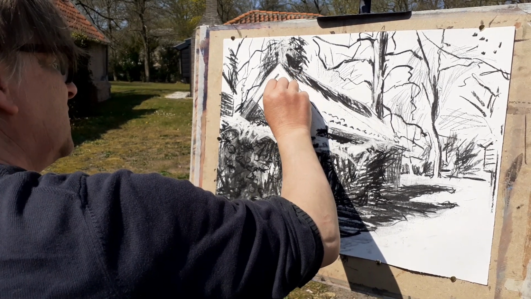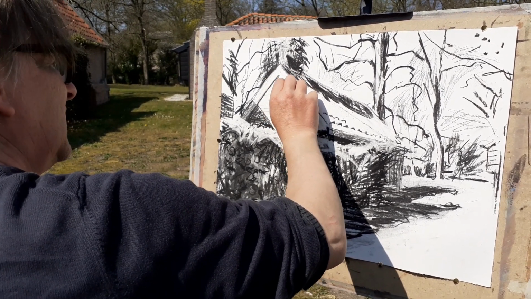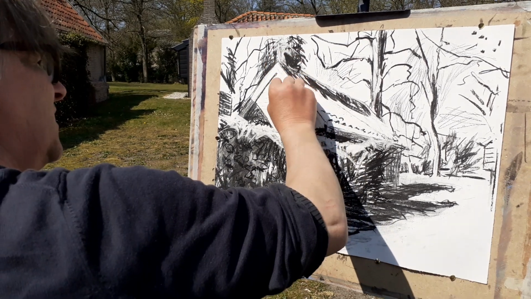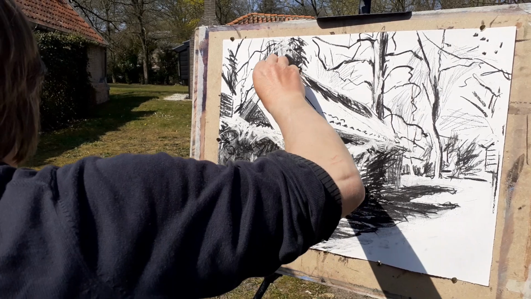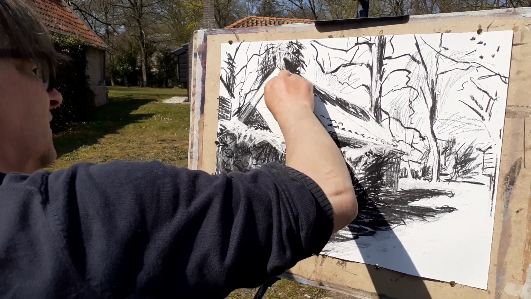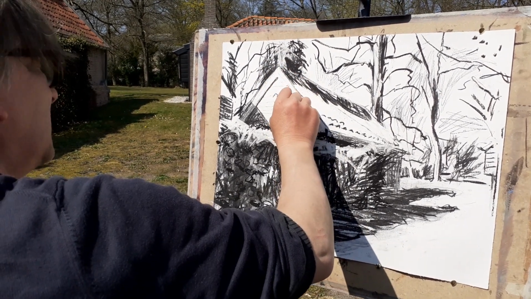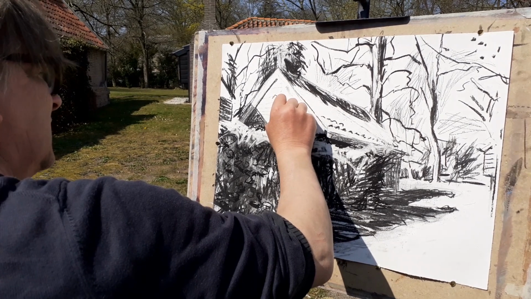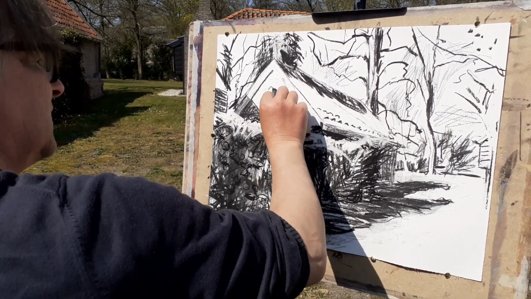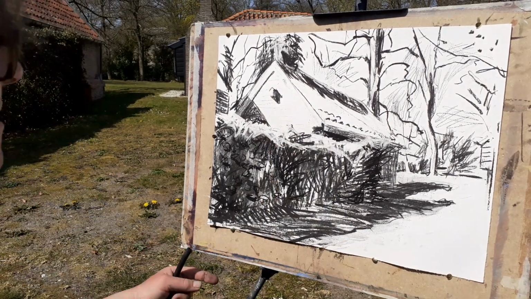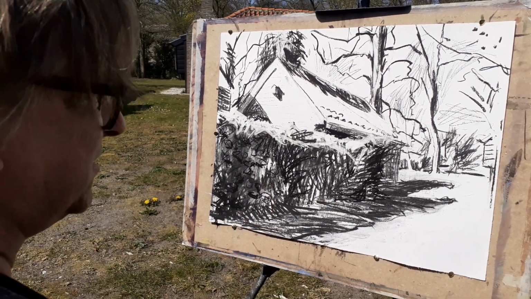I think a suggestion of this could help with getting the sense of the light going. So here we go, I'm going to do it. Just the shape. Maybe that is too much information, I don't know.